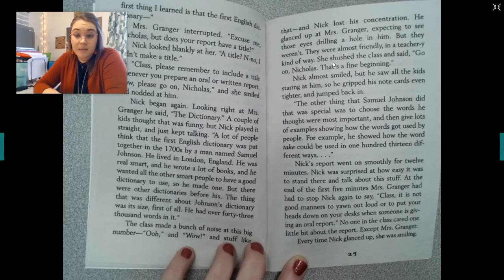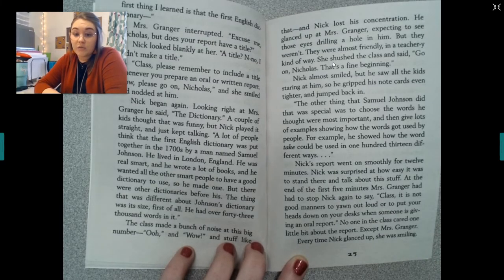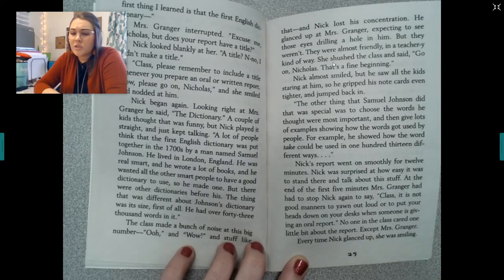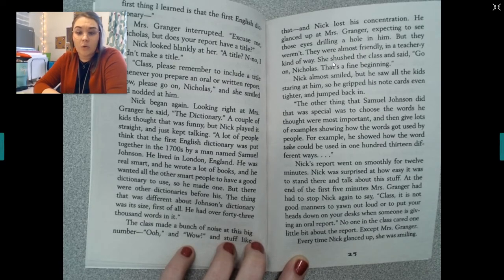The other thing that Samuel Johnson did was to choose the words he thought were most important, and then give lots of examples showing how the words got used by people. For example, he showed how the word take could be used in 113 different ways. Nick's report went on smoothly for 12 minutes. Nick was surprised at how easy it was to stand there and talk about this stuff. At the end of the first 5 minutes, Mrs. Granger had to stop Nick again to say, "Class, it is not good manners to yawn out loud or put your head down on your desk when someone is giving an oral report."